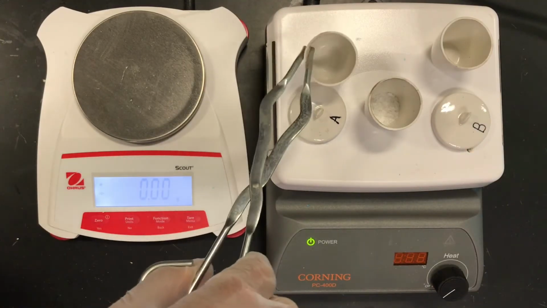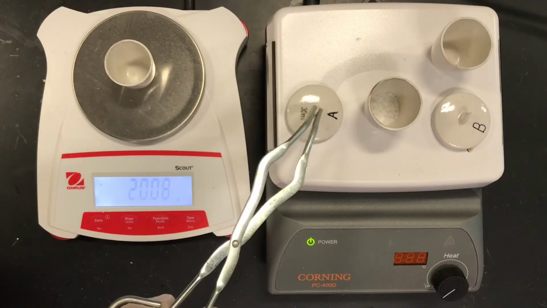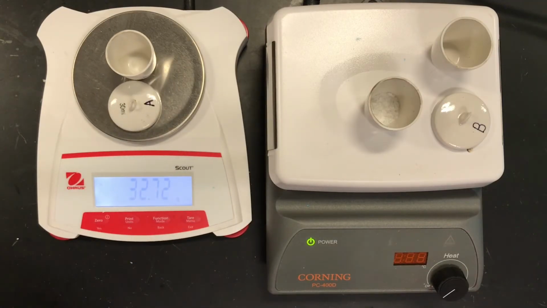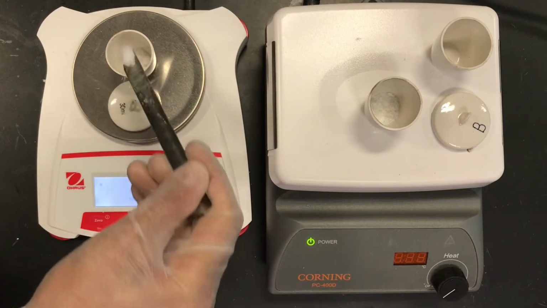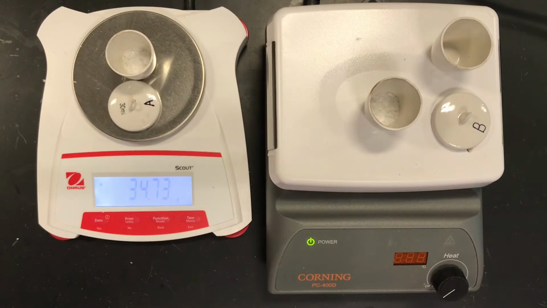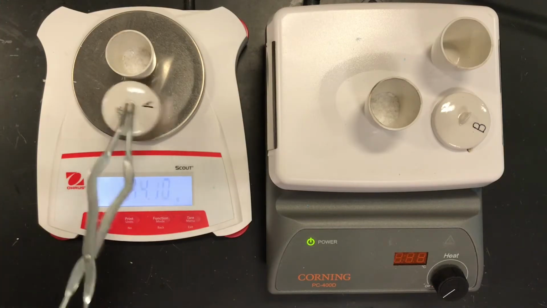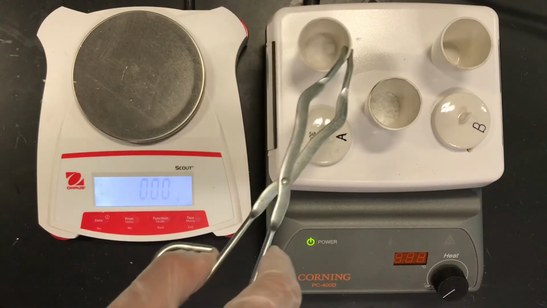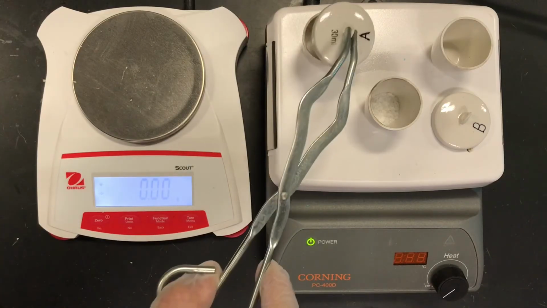All right, so now I'm going to add some hydrate to this. And this is magnesium sulfate, question mark, how many water molecules, or what that coefficient is. So I'm going to add some hydrate here. Okay. And please make note of that mass. Okay. And subtracting out the what? The empty container, we will have, of course, the mass of our hydrate.